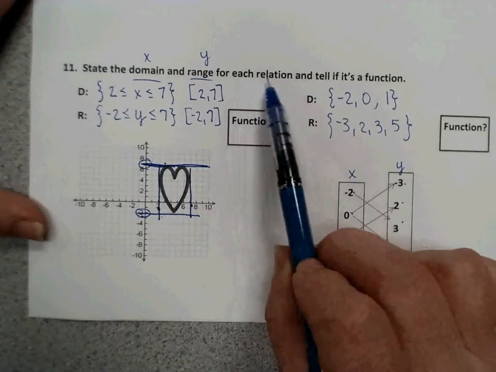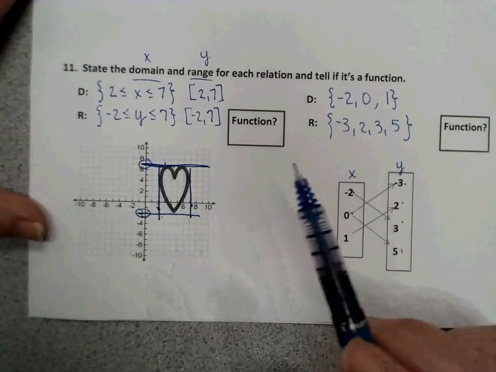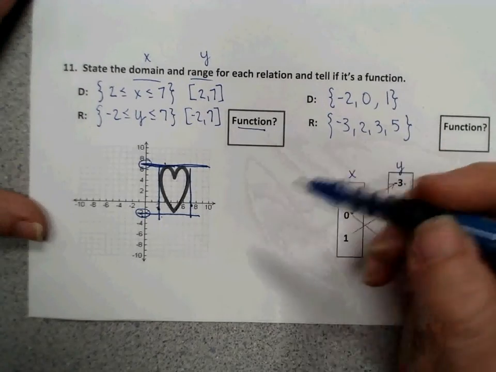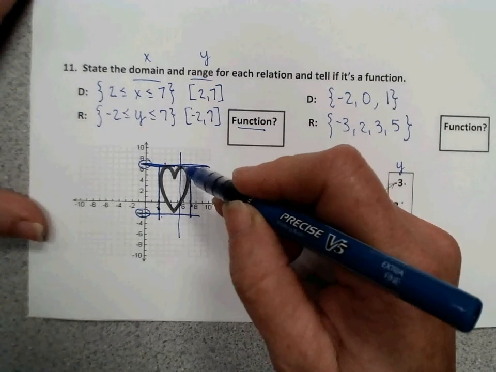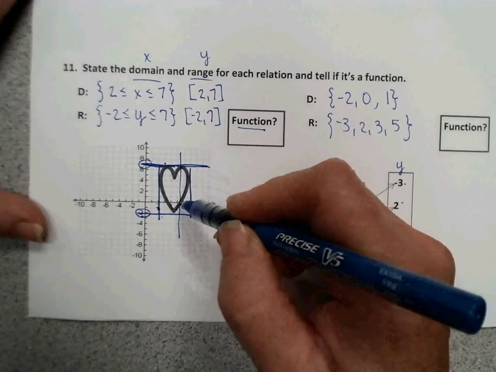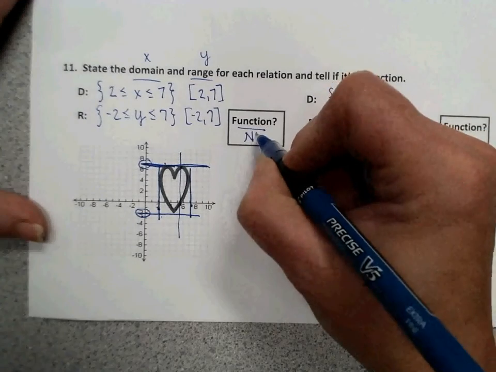We're also supposed to tell whether or not this is a function, and if it's a function, a vertical line touches it in one place only. So you can see this vertical line touches here and again here, so no, this one is not a function.